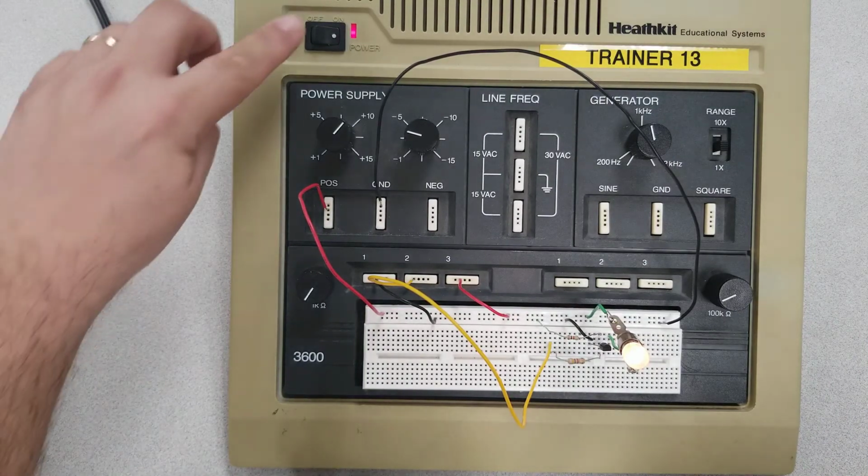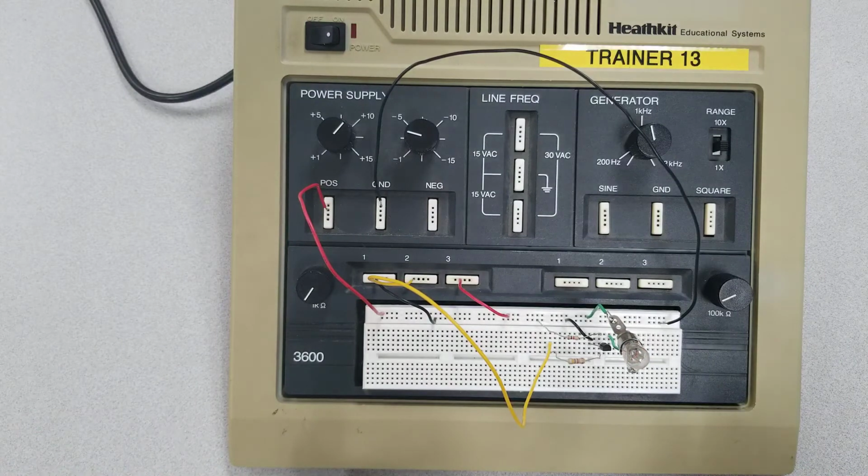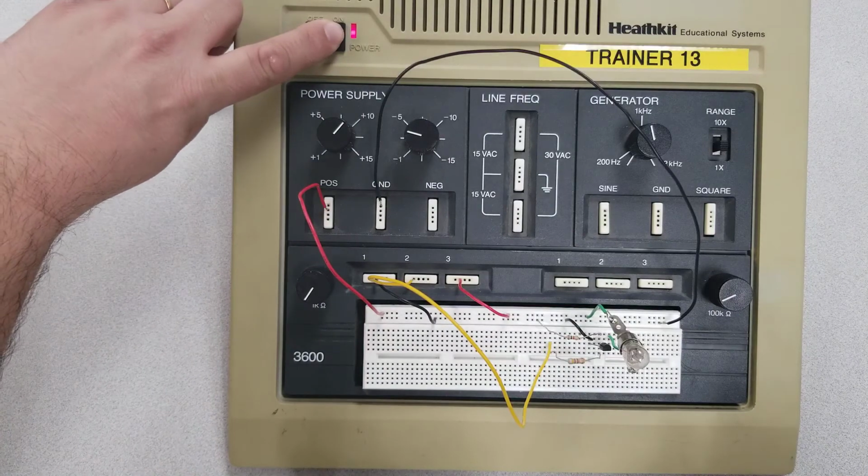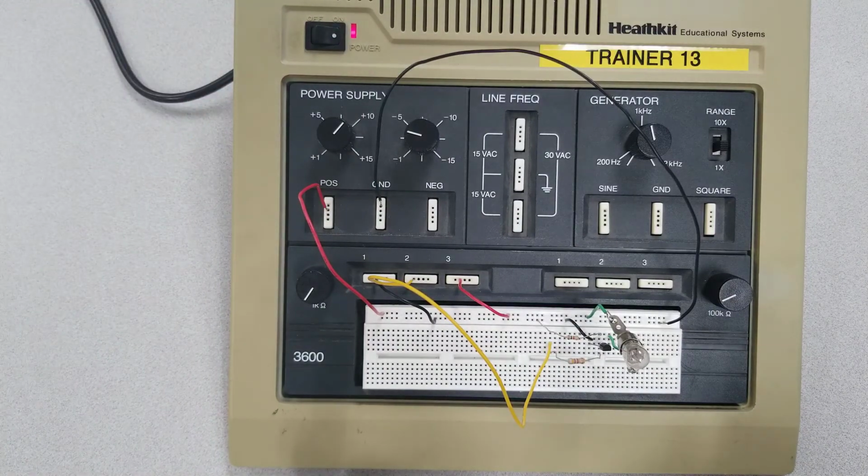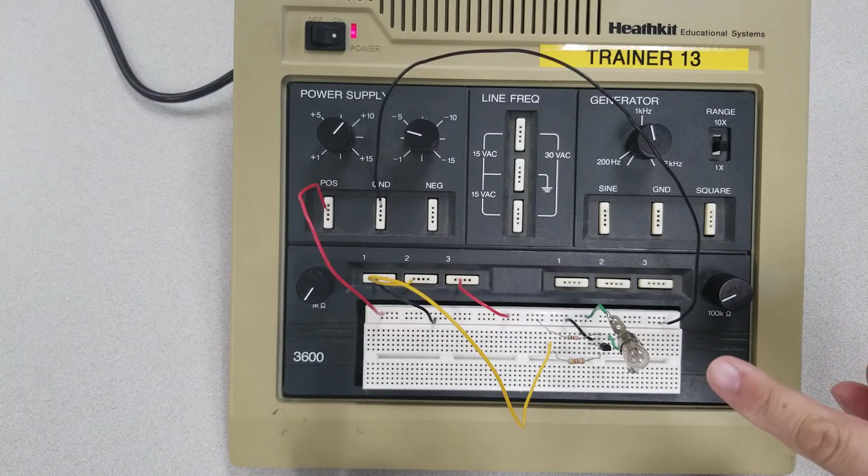Turn off the experimenter. Wait at least 10 seconds and then turn it on again. Note the condition of the lamp. Is the lamp on or off?